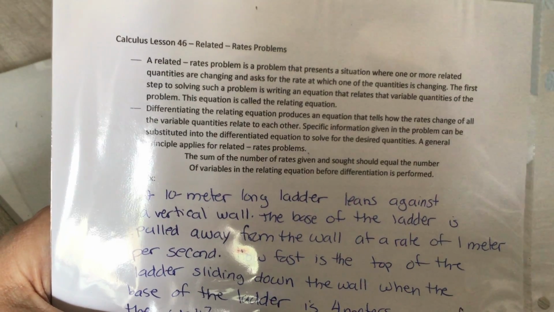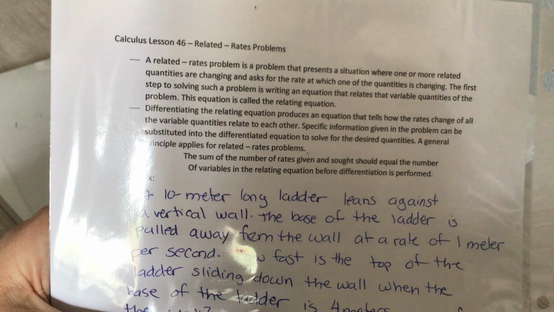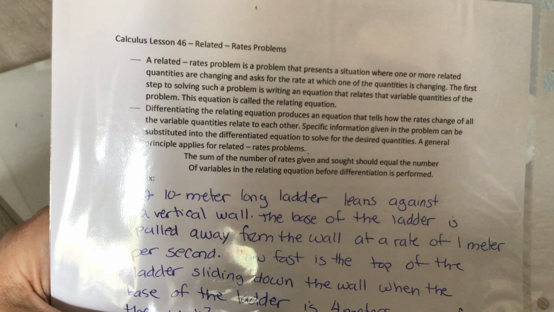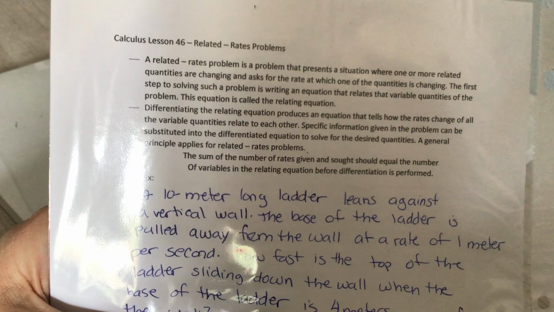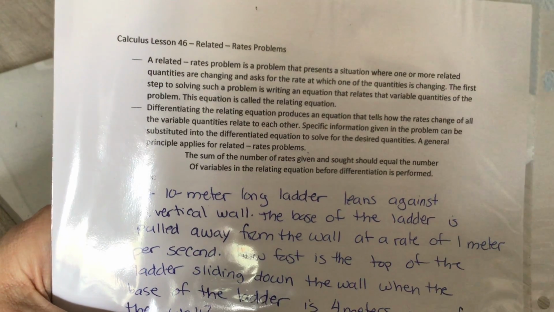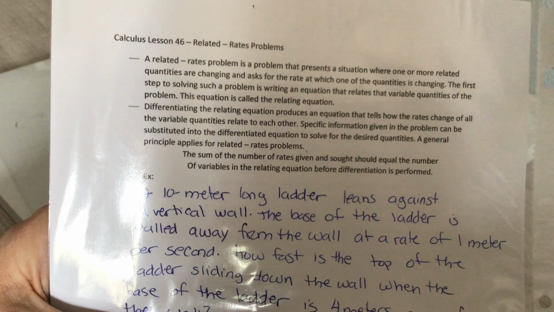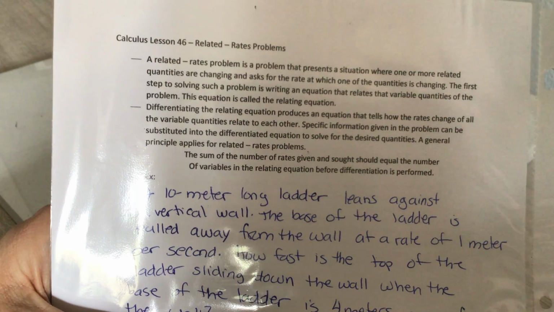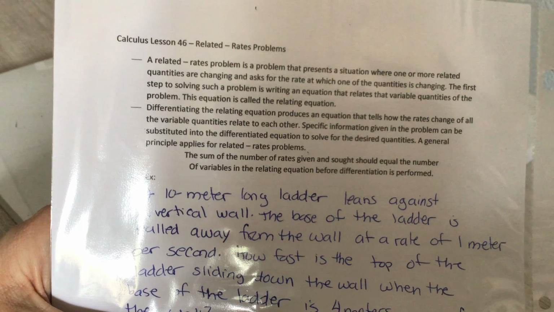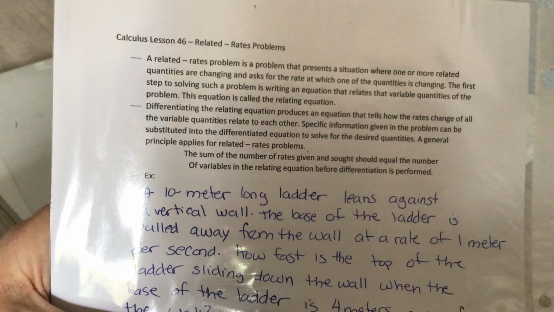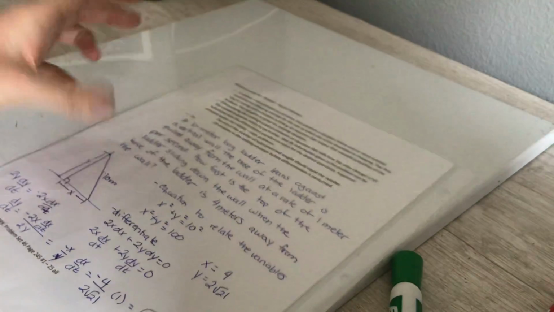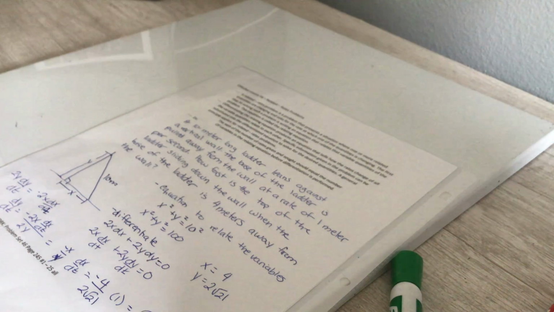So two quantities that are related to each other that are changing and asking for the rate that the one is changing, okay? So the first step here is to write an equation that relates the variable quantities, so called the relating equation, right? So how do they relate, right? You can't solve anything if you don't know how they relate to each other.